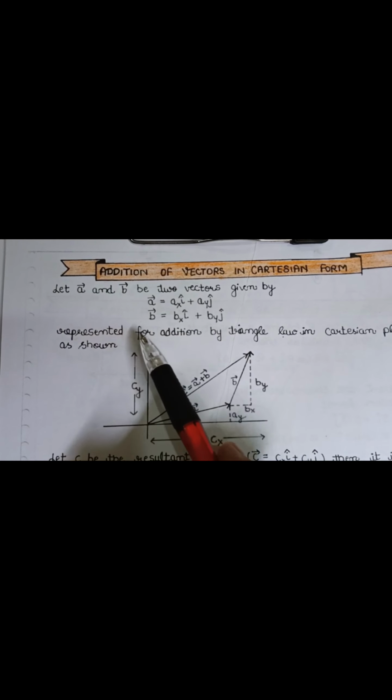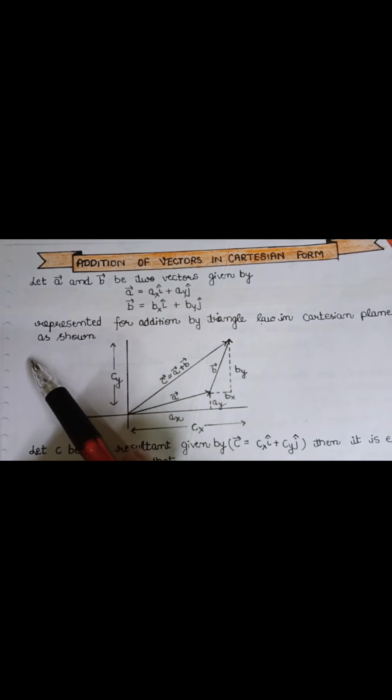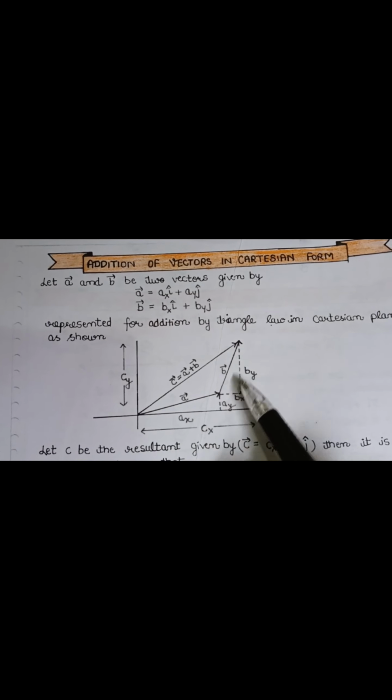Now let's see the addition of vectors in Cartesian form. Let a vector and b vector be two vectors given by a vector equals ax i cap plus ay j cap and b vector equals bx i cap plus by j cap, represented for addition by the triangle law in the Cartesian plane as shown, where c vector equals a vector plus b vector. This is the horizontal component of the a vector, this is the vertical component of the a vector, this is the horizontal component of the b vector, and this is the vertical component of the b vector. This is the horizontal component of the c vector or resultant vector, and this is the vertical component of the c vector or resultant vector.